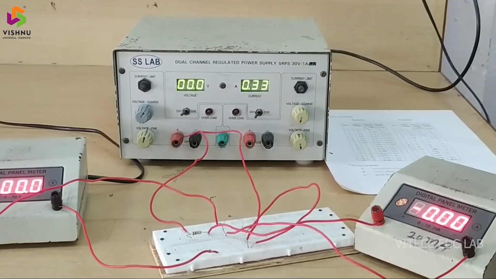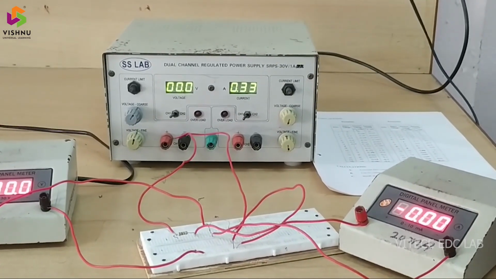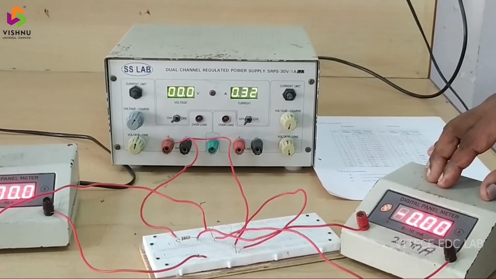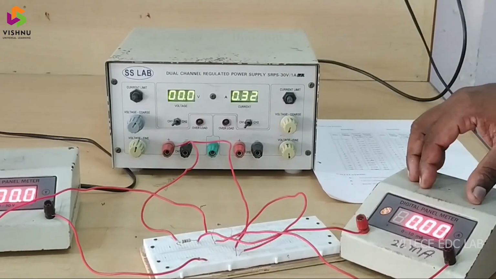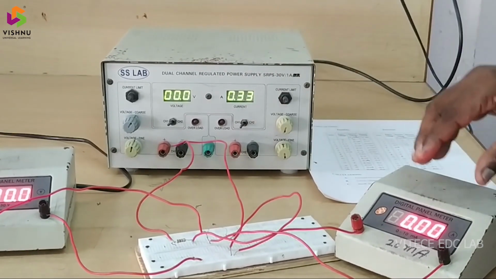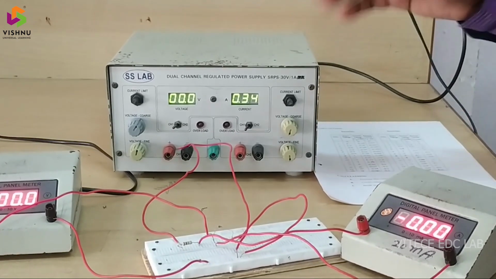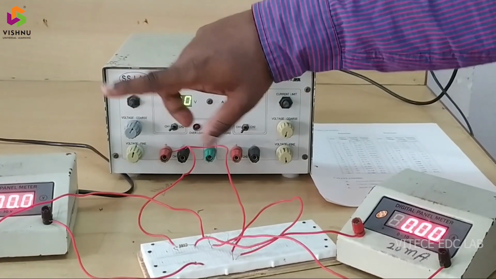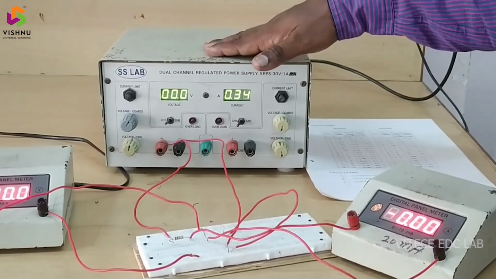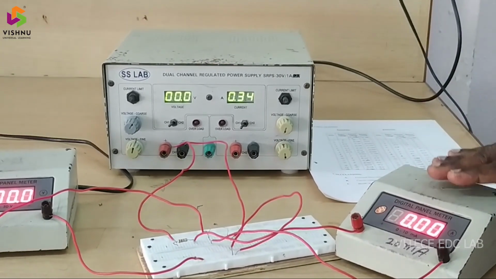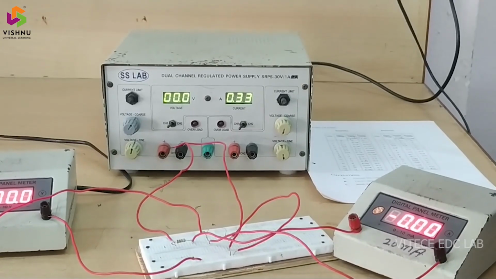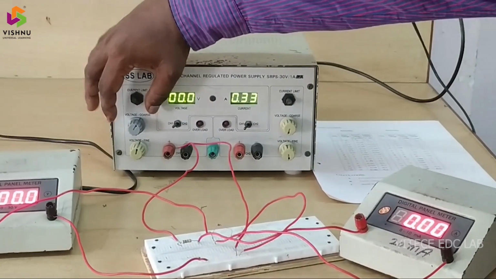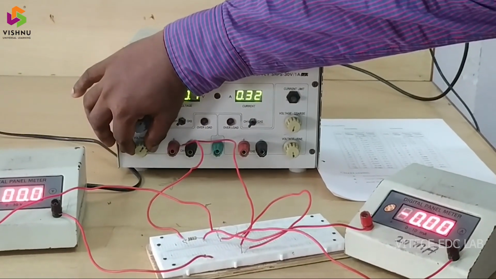It's a Zener diode, so it can be operated in the breakdown region. Initially, up to a certain voltage, the current flowing through the diode is almost 0. Afterwards, as the supply voltage increases, the current also slightly increases. As the supply voltage increases further, the voltage across the Zener diode stays constant at the breakdown voltage. Afterwards, as we increase the supply voltage, there is a change in current but no change in the voltage across the diode. That's why the Zener diode can act as a regulator. So first I am changing the supply voltage.